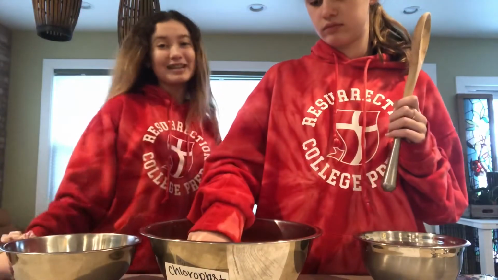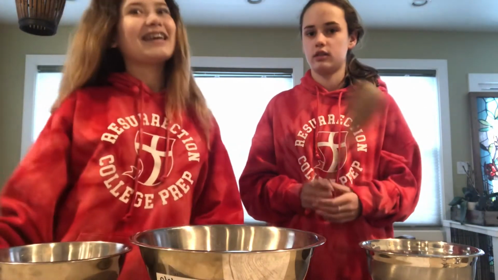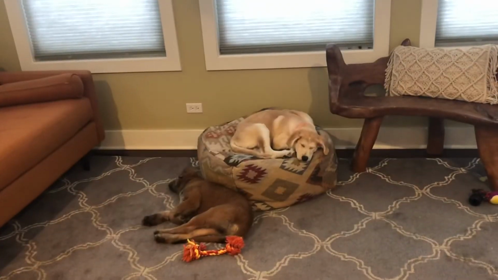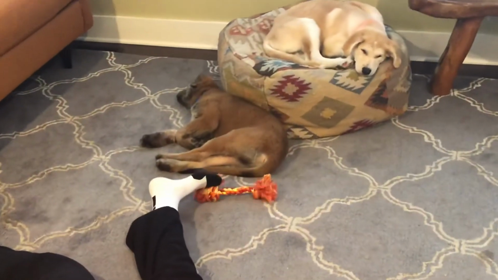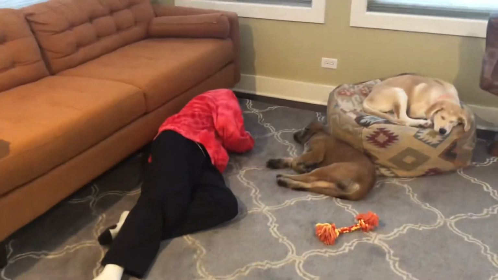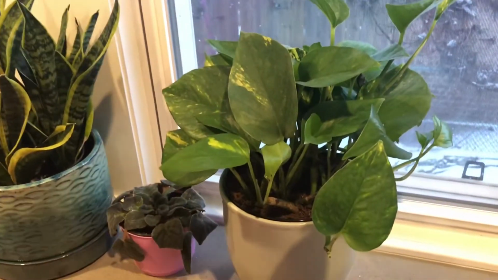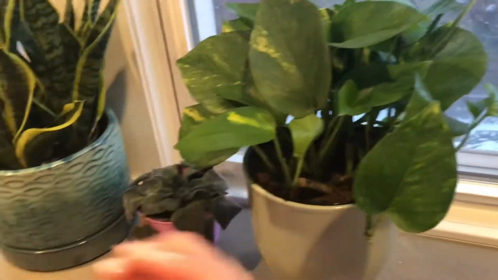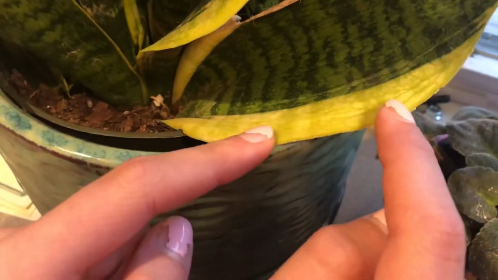Well, what gives the plant its green color is the sunlight that's reacting with the chloroplast. No, in the chloroplast. This is the product of the light reaction. See, it's all green. And then this is the product of a dark reaction because it's not fully green.